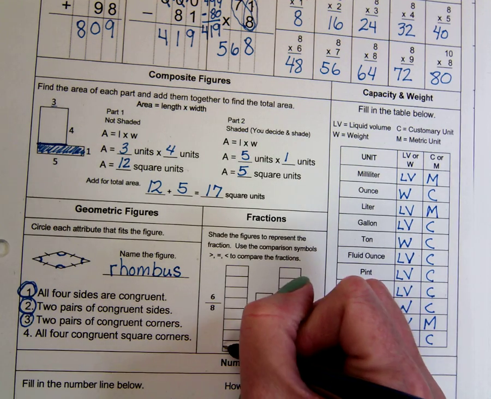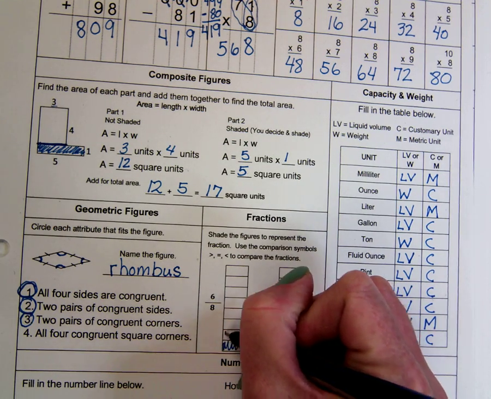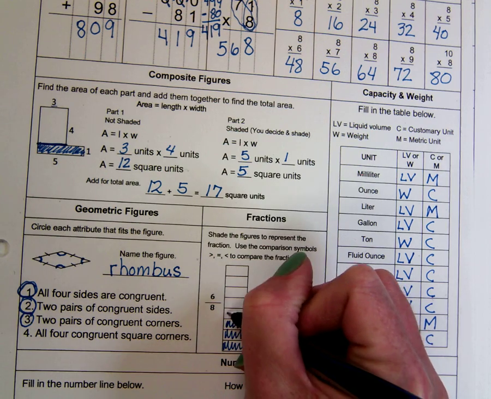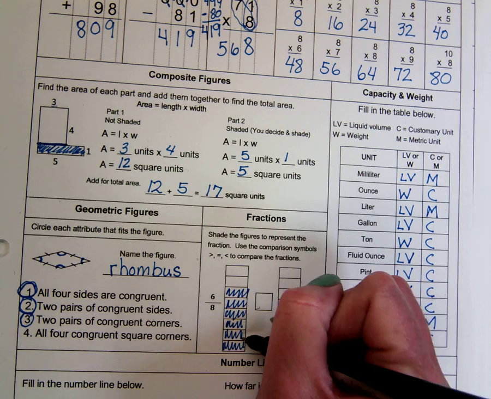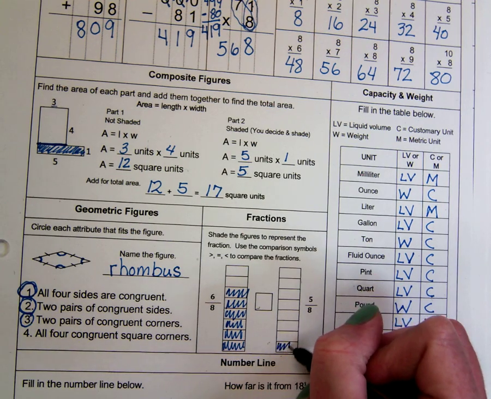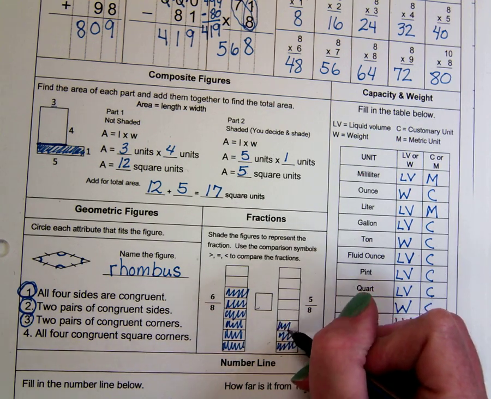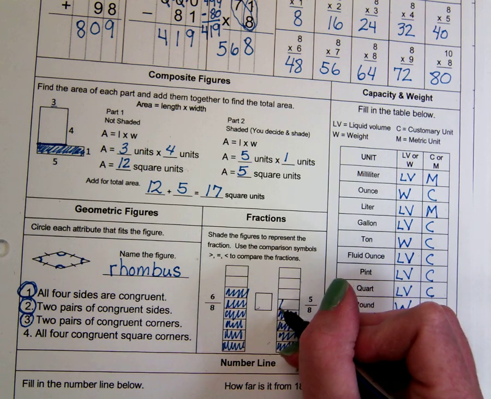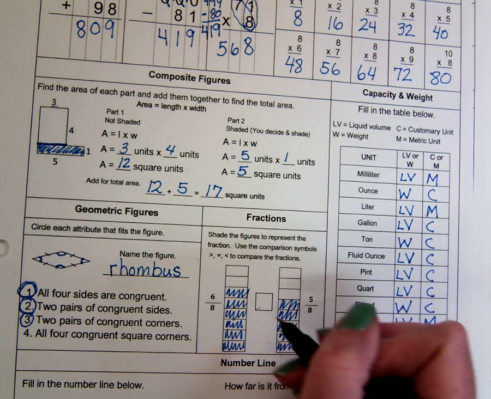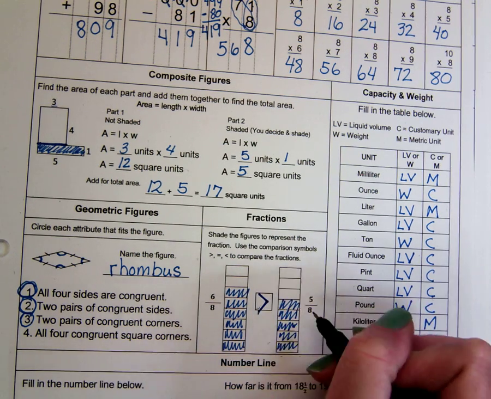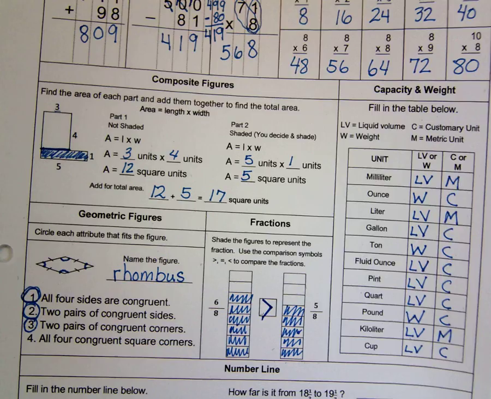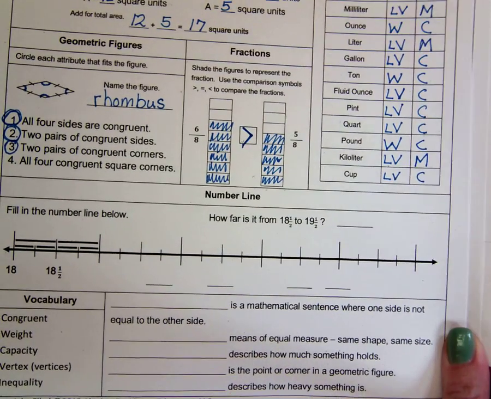Fractions, we've got 6/8. I'm going to shade 1, 2, 3, 4, 5, 6 out of the 8, and then 5/8. 1, 2, 3, 4, 5 out of 8. And we can see that that is more, so 6/8 is greater than 5/8. Okay, let's go down to the number line.